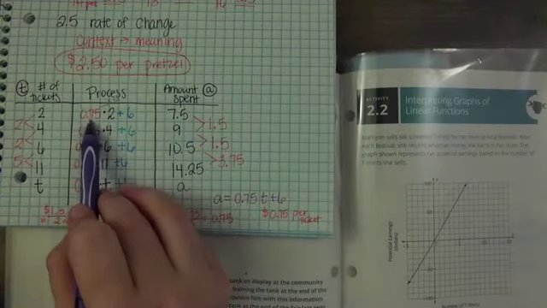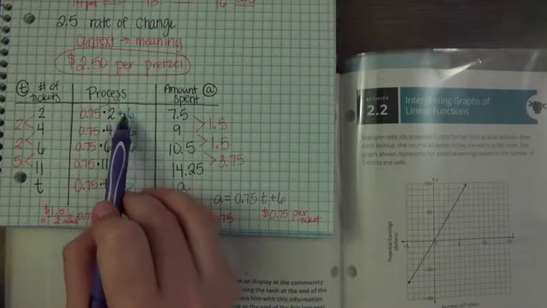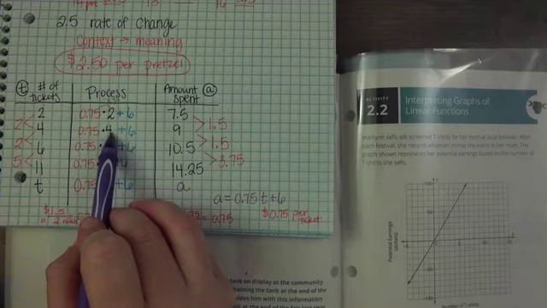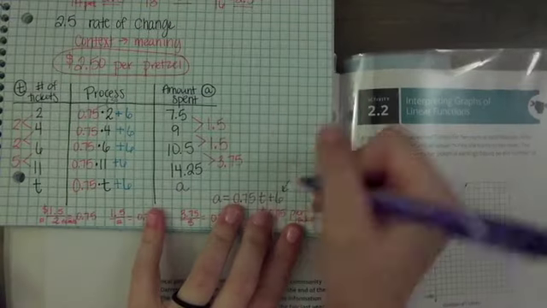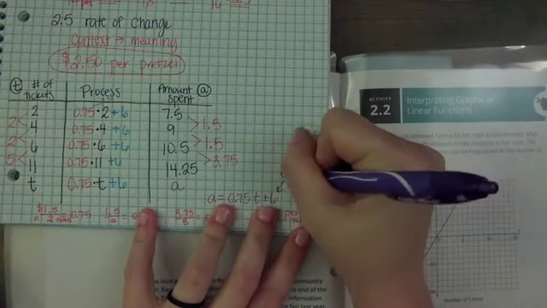Well, that's because it was $0.75 per ticket, and then they had to pay $6 to get in. This one, it was $0.75 for 4 tickets plus the $6 entry fee. So that 6 would be the entry fee.